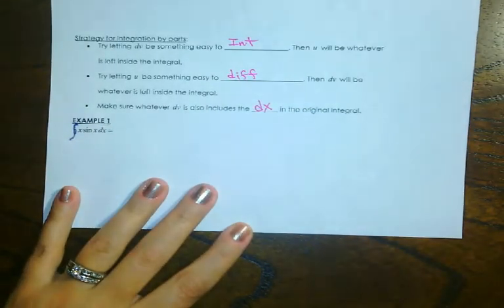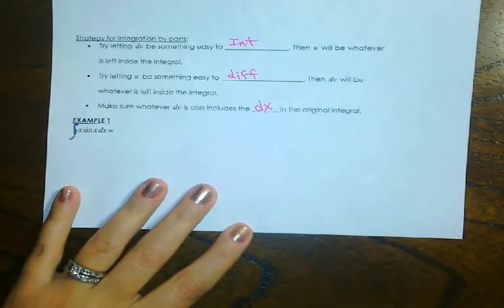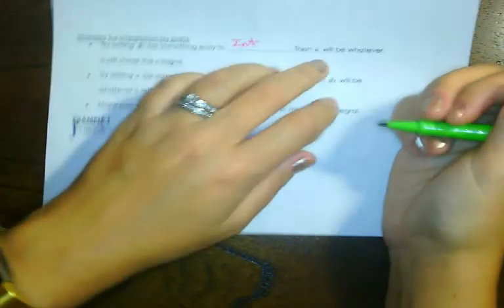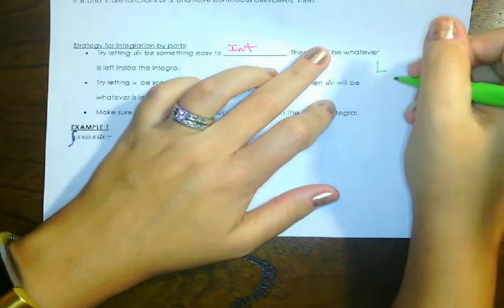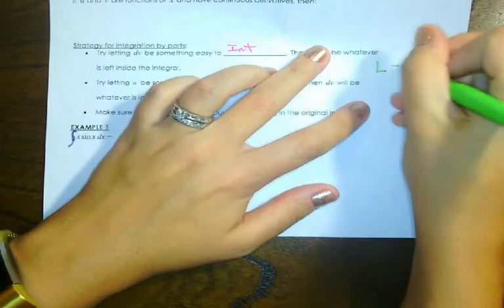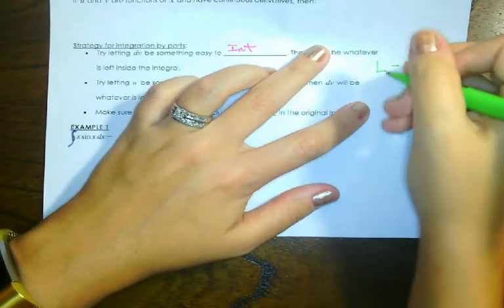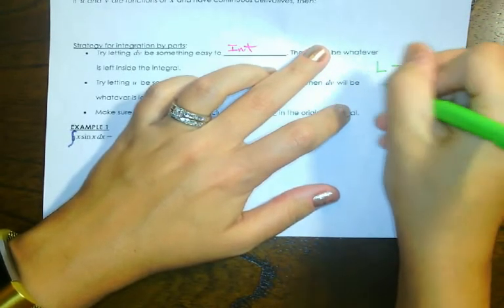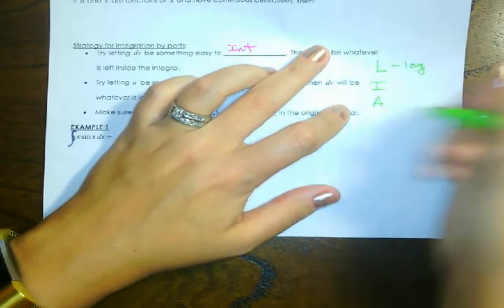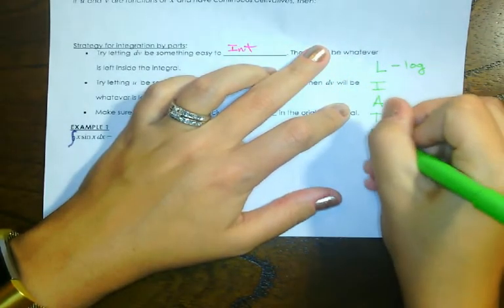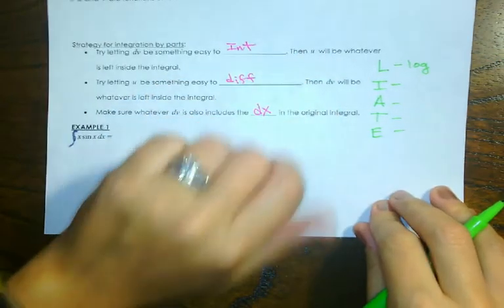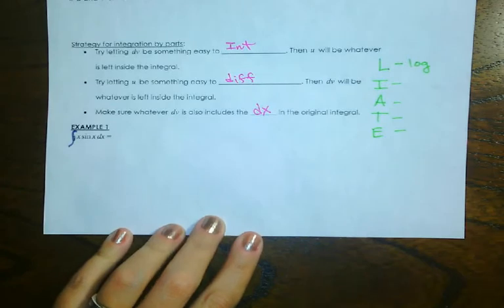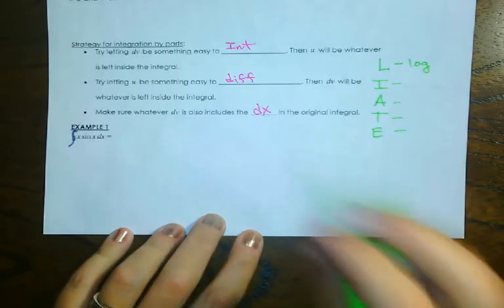Okay, so the acronym that I wanted to introduce you to, I'll write it out on the side here, it is L-I-A-T-E, okay, and this is the list that helps you figure out what to assign to each.